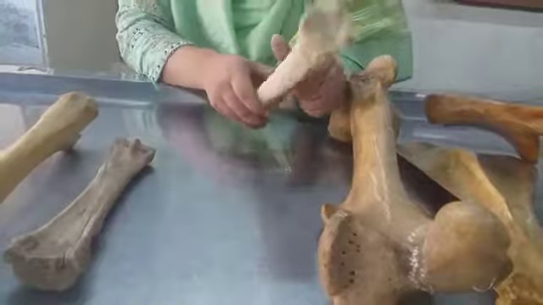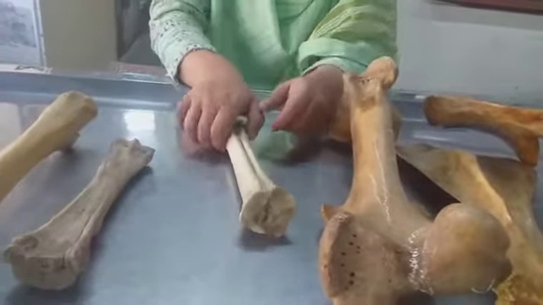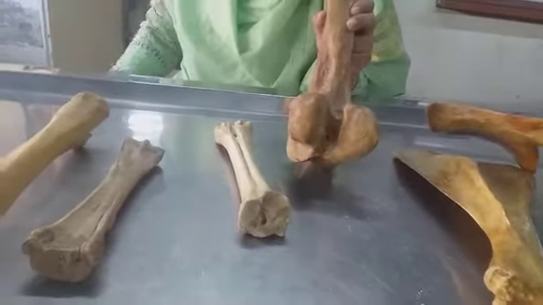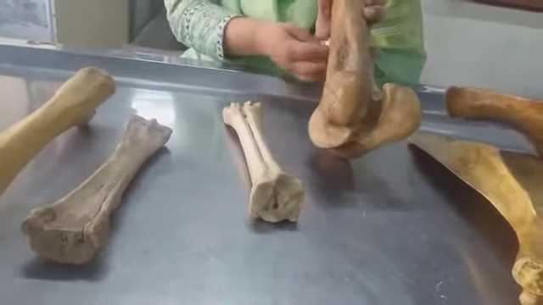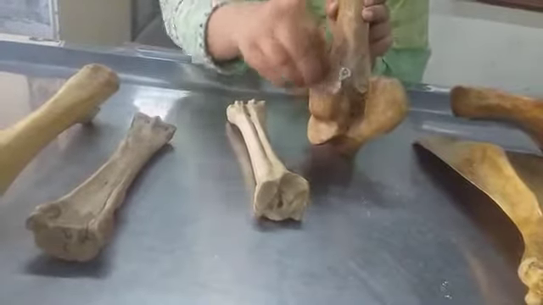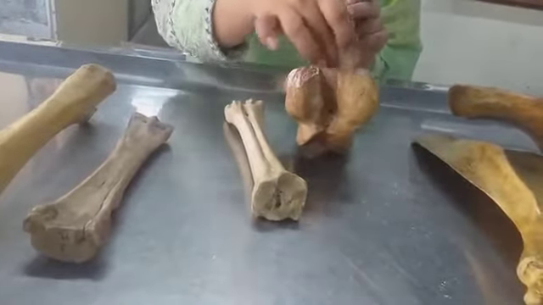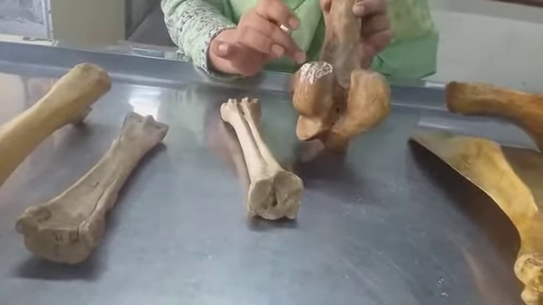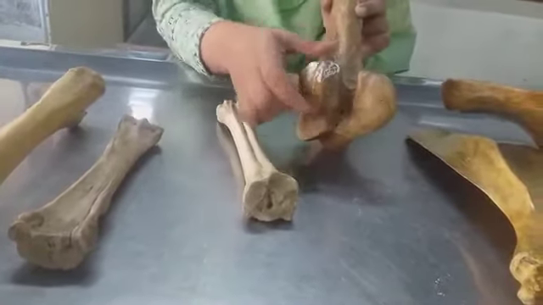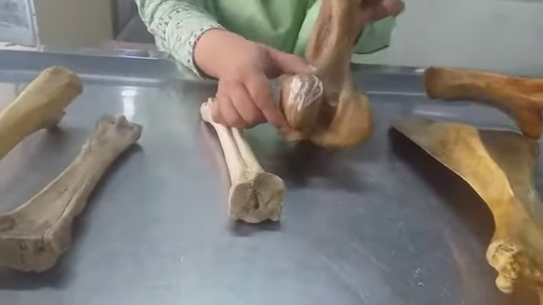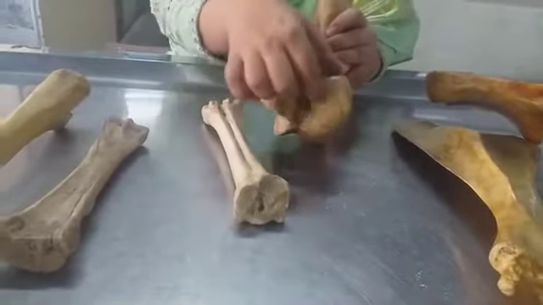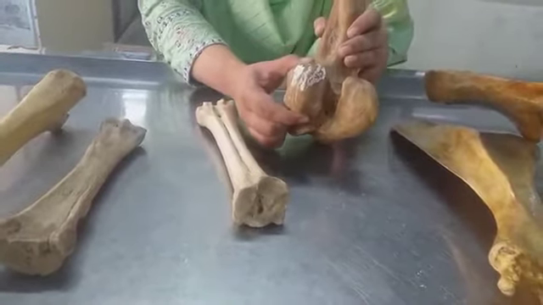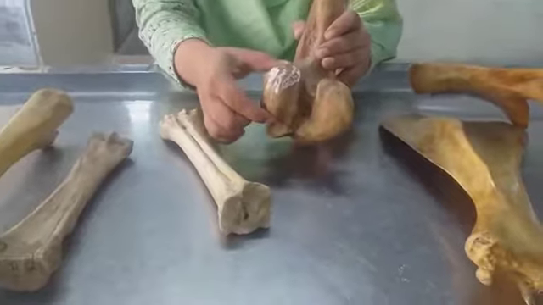And second term is condyles. What are condyles? Smooth, convex, articular, large cylindrical mass situated on the distal end of the bones. A large, smooth, articular ridge which is present on the distal end of the bone is called condyles.